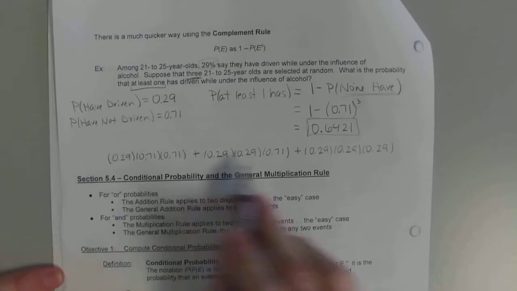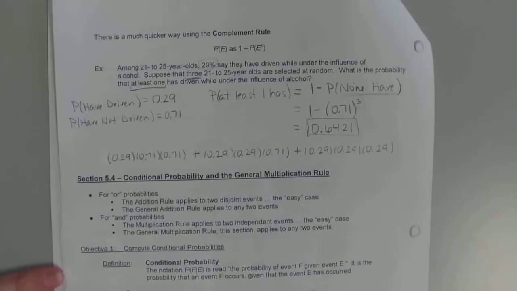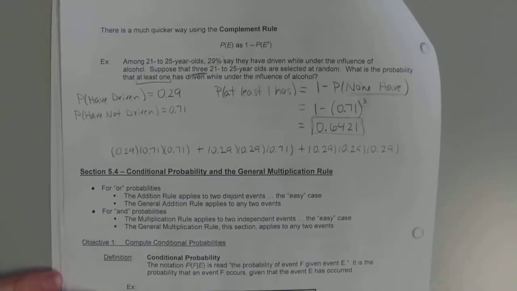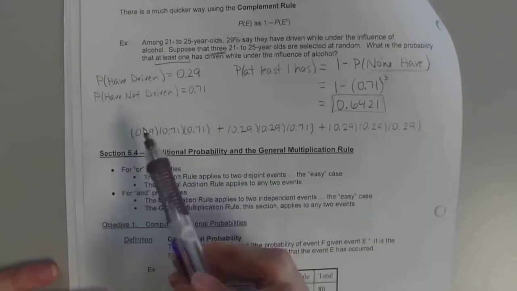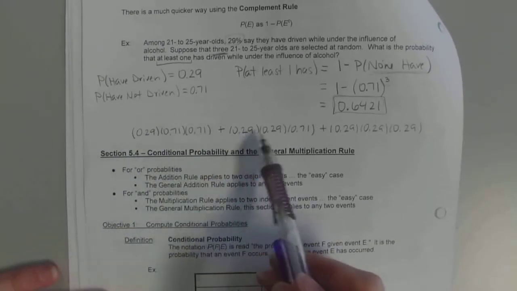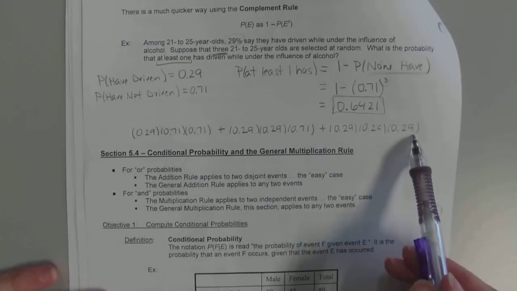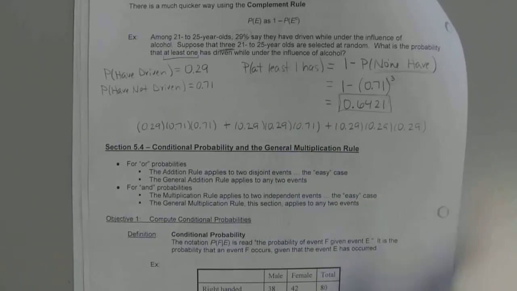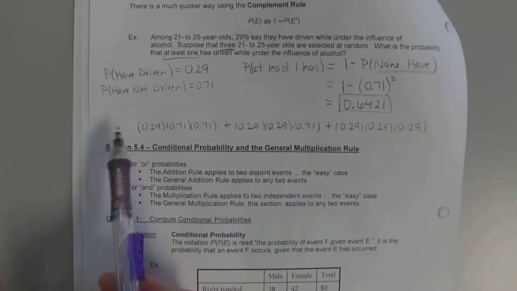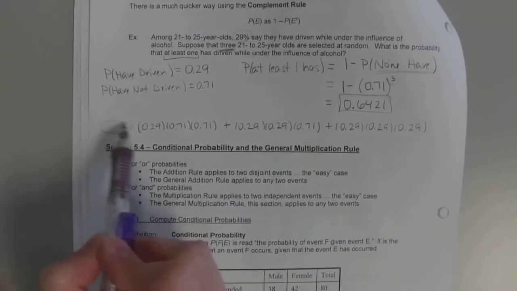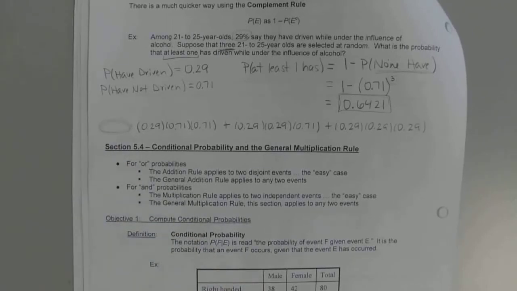Guess what you get when you multiply all that and add it all up? 0.6421. Why? What's the one scenario? Look, we have 1 29 and 2 71s, 2 29s and 1 71, and 3 29s. What's the one scenario we don't have? 3 71s, right? Isn't that what we just had? The complement, the opposite of what we wanted, was down here, right? We don't want that, so that's why it's 1 minus, but that one scenario is a lot easier to figure out. Did that make sense to at least one person? Maybe? Okay. I'm just trying to prove it.